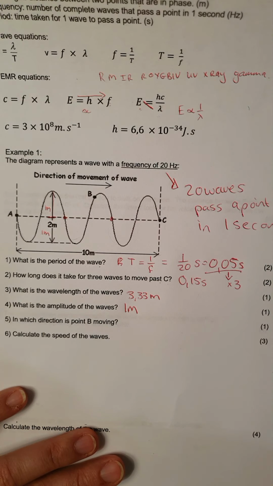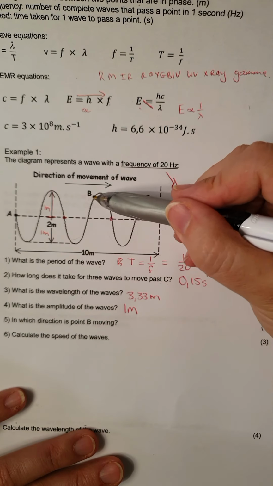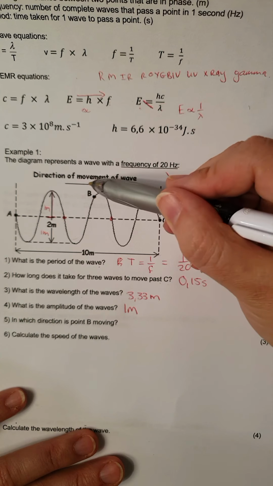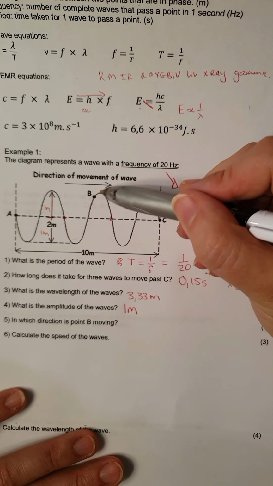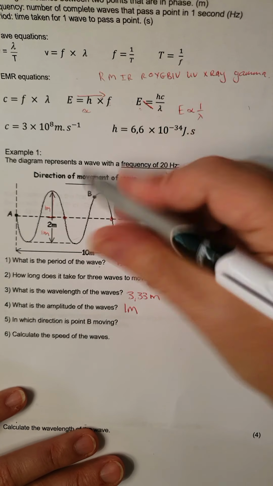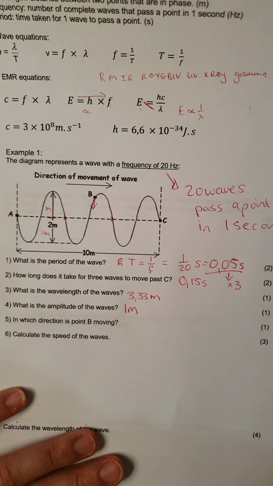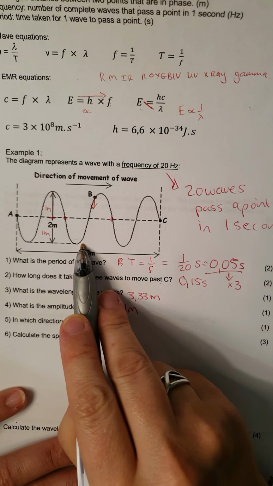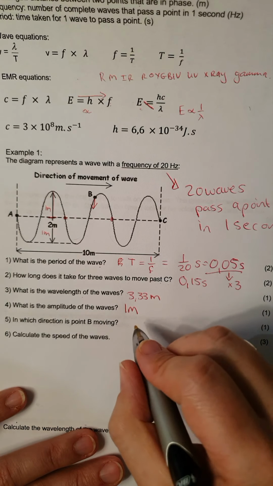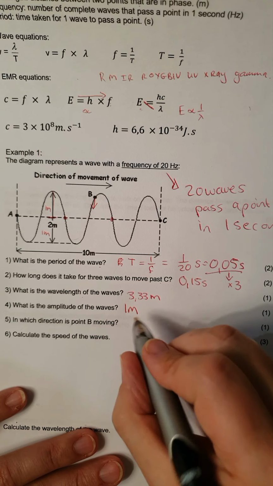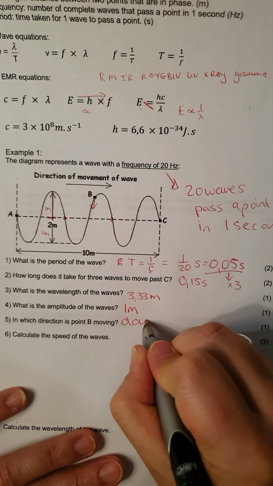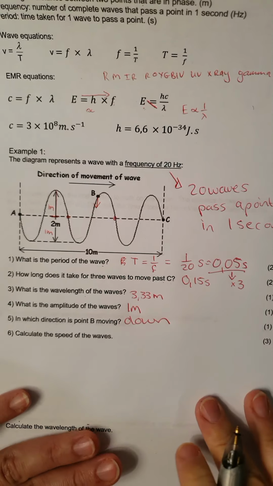In which direction is point B moving? Okay, so here's point B. Now, if the wave is moving that direction, that means point B was at the top, but it has now moved over to the side. So B is actually moving down. It's now heading to go to the trough, or become a trough, if I could say that. So down.